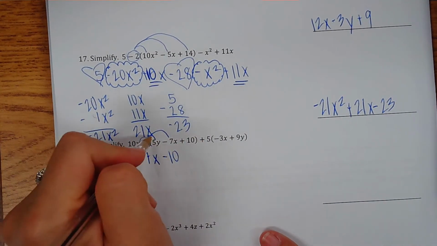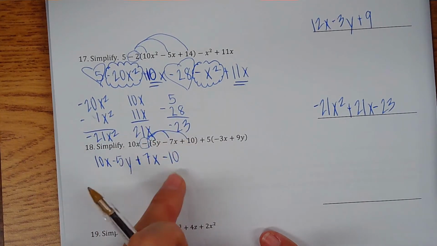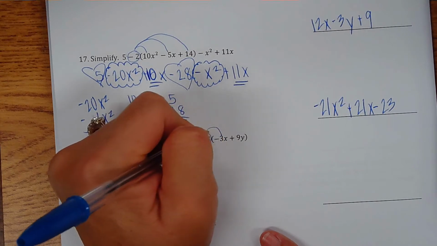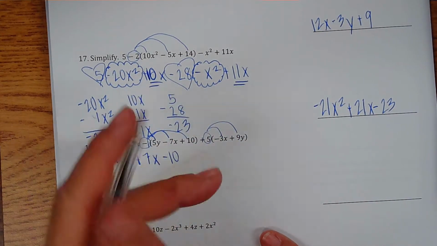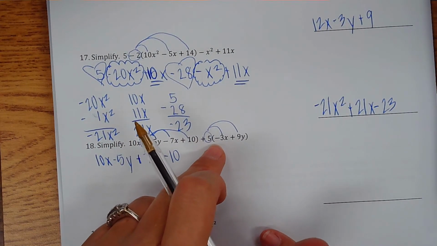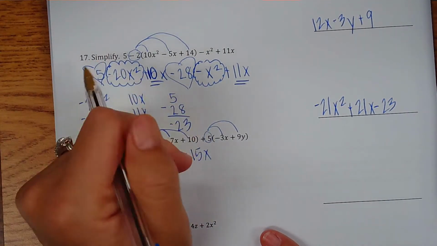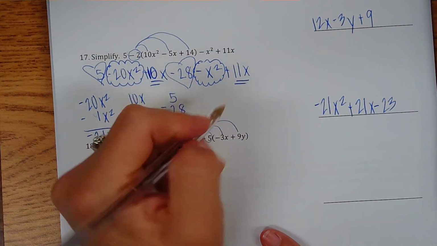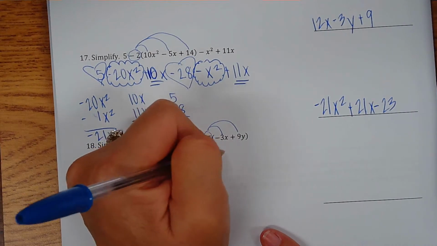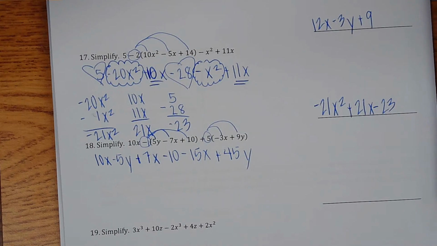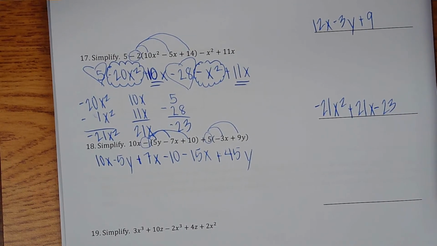I distribute it to the 10 also, so negative 1 times 10 is a negative 10. Now I'm going to distribute to these two terms. So 5 and a negative 3 gives me a negative 15x, and 5 and 9 is going to be plus 45y.